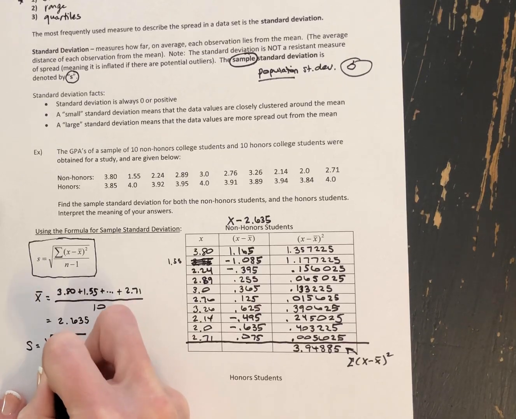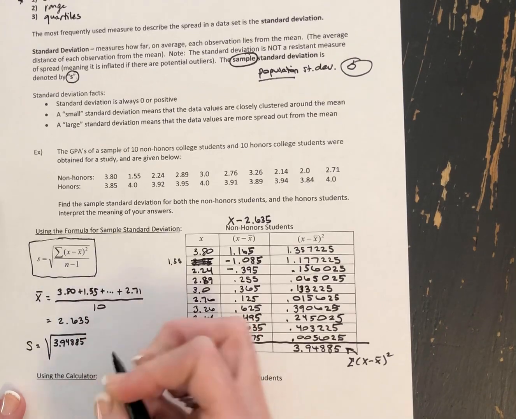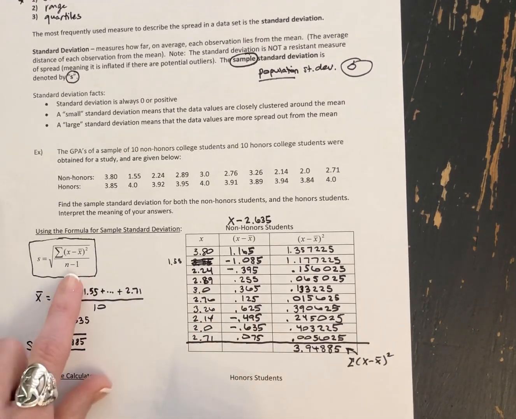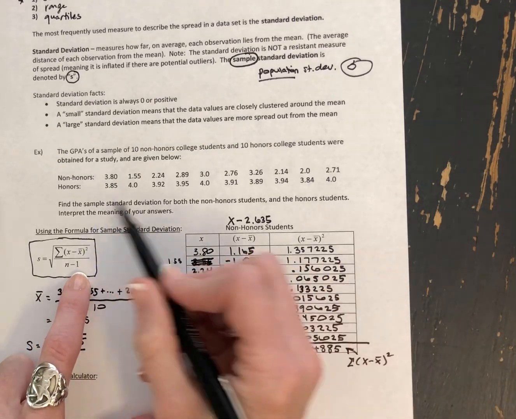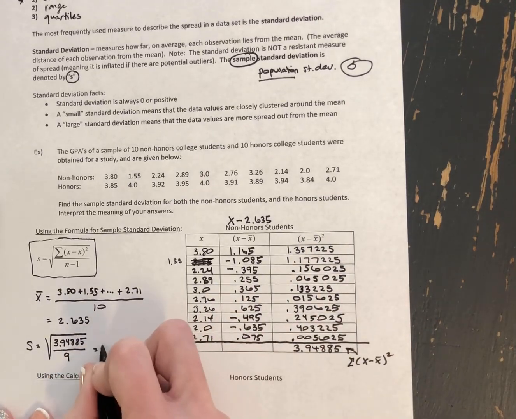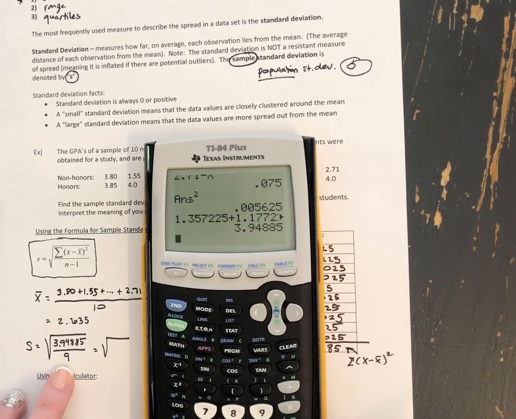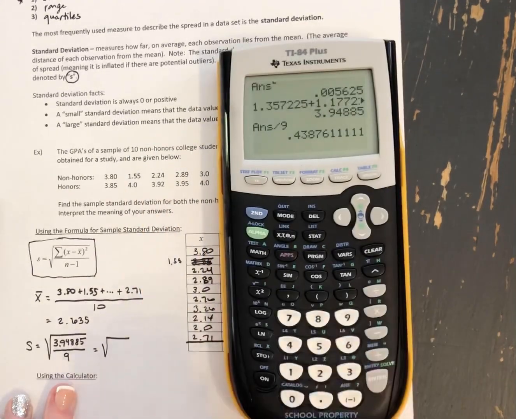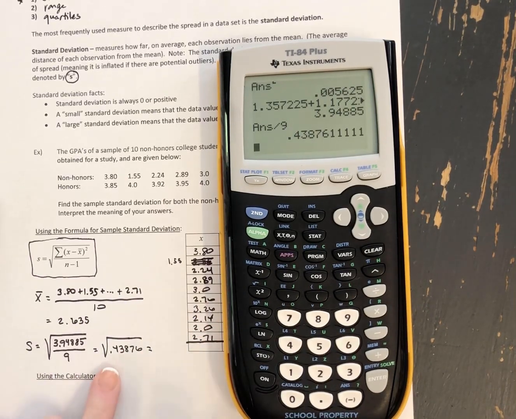So we have 3.94885. We divide by not just the sample size, but the sample size minus 1. So I had 10 GPAs there, so I'm going to divide by 9. So I'm going to take my 3.94885 and divide it by 9, which gives me 0.43876, but I still need to take the square root of that.